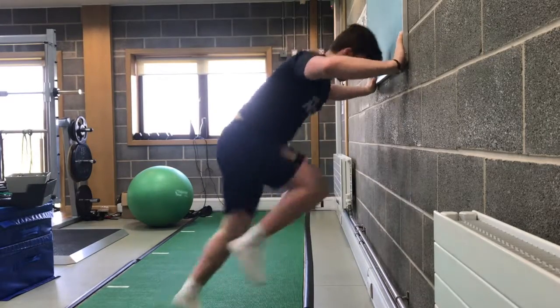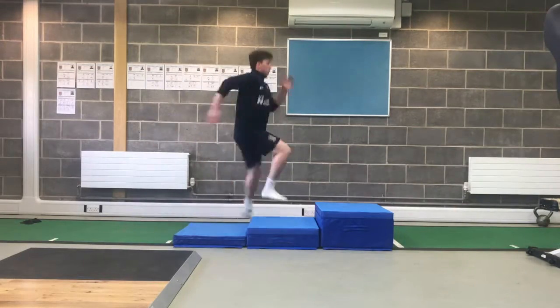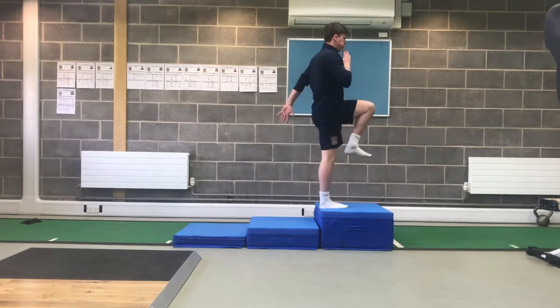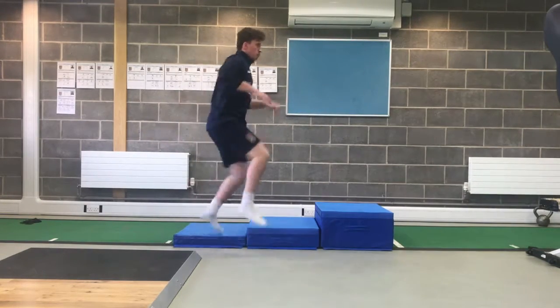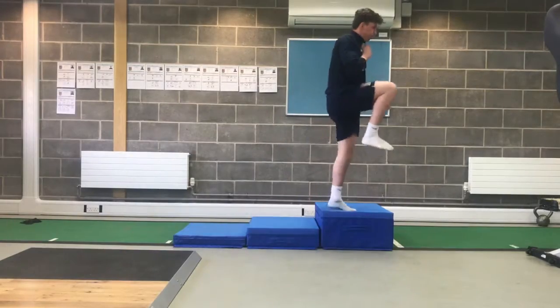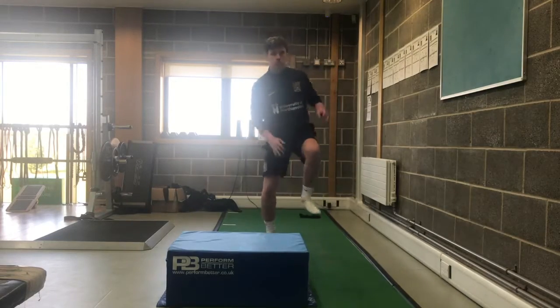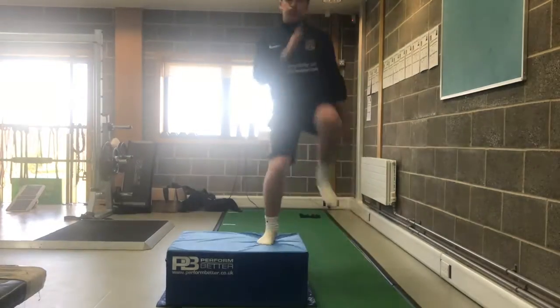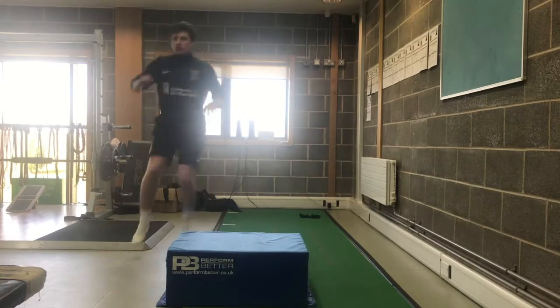The last drill that we use is a box drill that encourages really fast velocity and high hip flexion. So this drill is very good for this maximal speed running where we're struggling to get that athlete to drive the hip through. So this can be used to challenge that and to improve that.